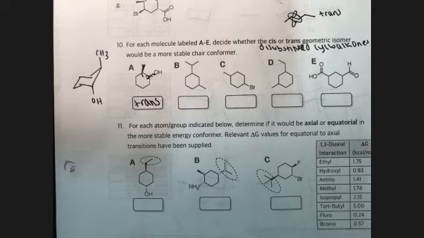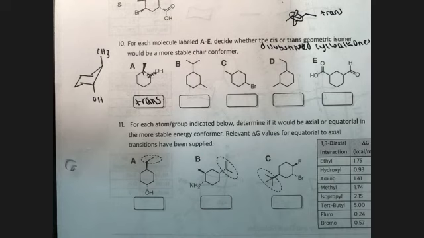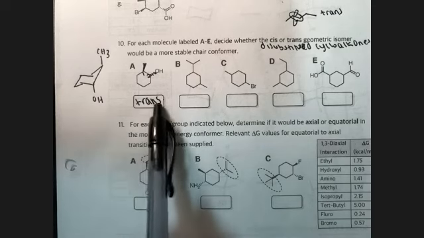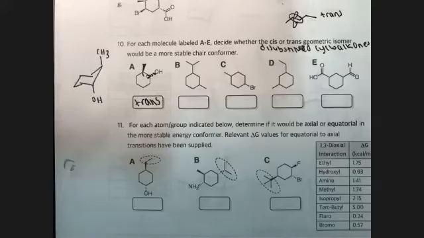My follow-up question to you is, how are you drawing it where they're both equatorial? Are you assigning wedge and dash beforehand, or just going to a chair directly? So I went to a chair directly, and I numbered it 1 and 2, and if the one is pulled up, then the methyl would have to be down to be equatorial, and then the second one, the hydroxyl, would have to. Yeah, you can do that. That totally works. I see what you're doing there. I just like my way because it's guessing and checking, and there are only two combos, either wedge or wedge dash. It doesn't matter what you pick.